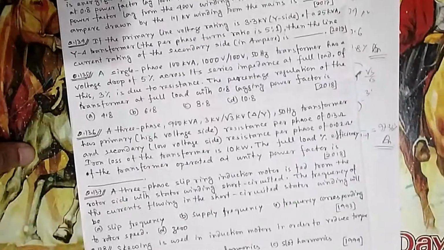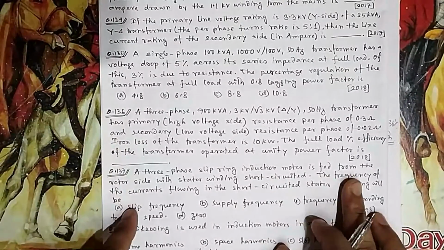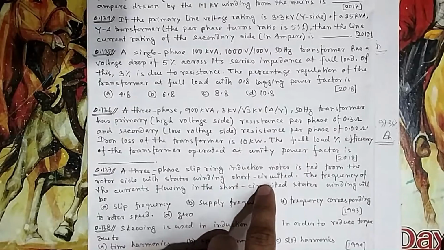Now if you come to question number 137, a 3-phase slip ring induction motor is fed from the rotor side. Stator winding is now short circuited.